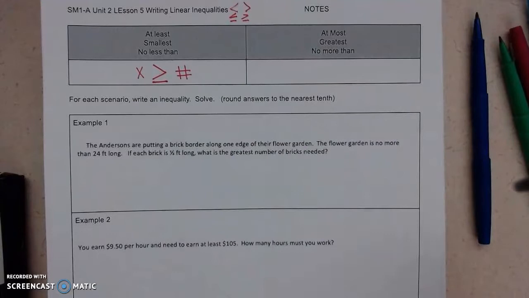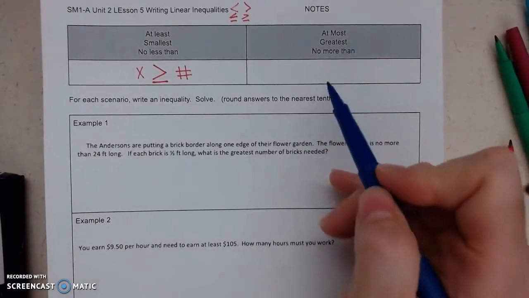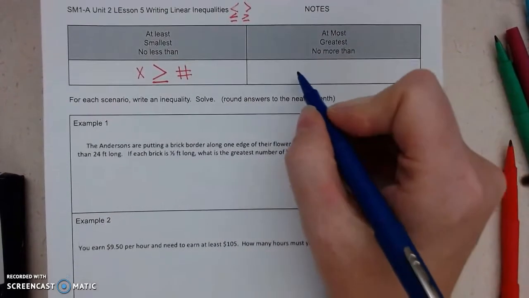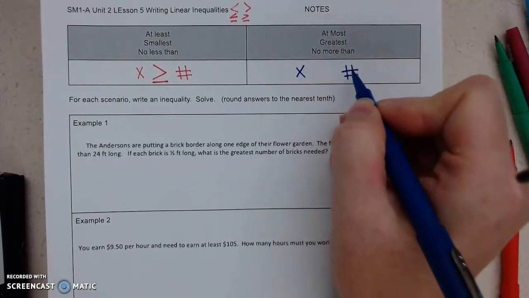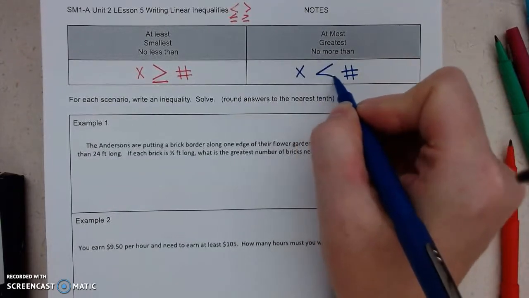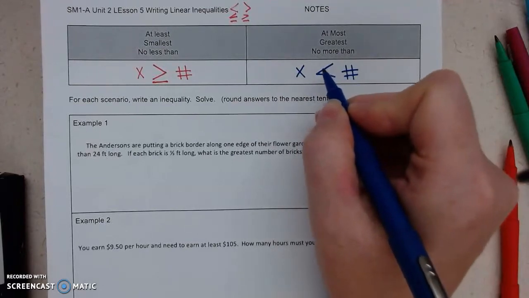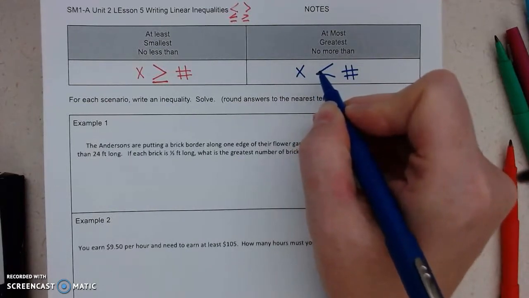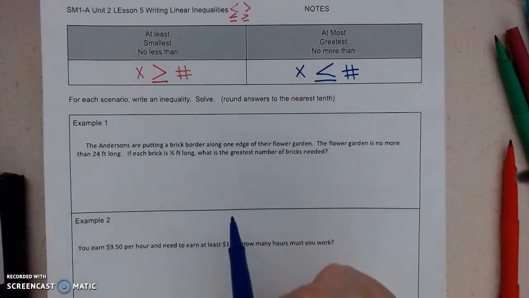Okay, so on the opposite, we've got the words at most, the greatest, no more than. So if we have some unknown amount, we want our number to be the biggest part. So we put the big part of the inequality symbol by that number. So it would be the biggest, and all of our x's would have to be smaller than that. Once again, we can also be equal. Some of the wording will just be more than, and so we wouldn't have the bar.